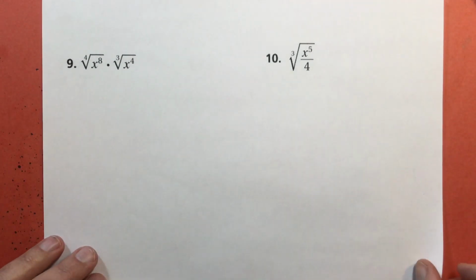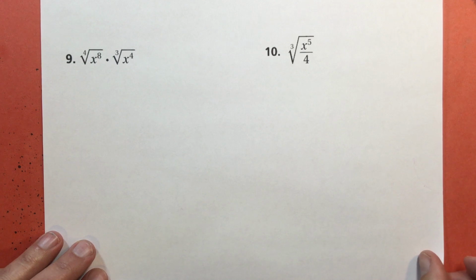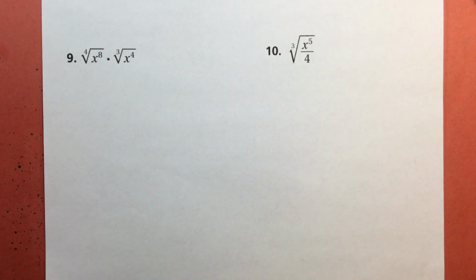All right, like I said, this is going to be a longer one, so if you need to take a break, go for it. I'm already at 10 minutes. I'm only halfway done. Okay.